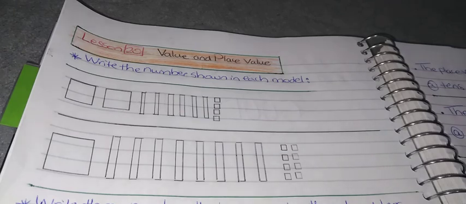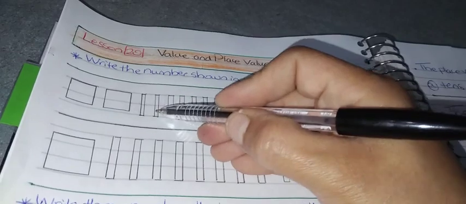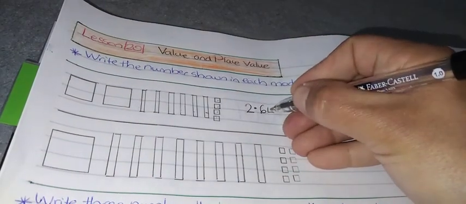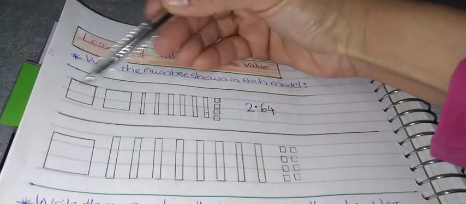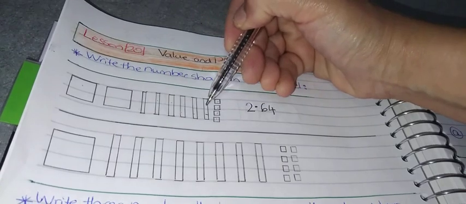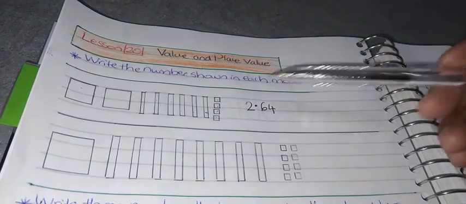Here we have a model. There are two ones. So 2 ones and 1, 2, 3, 4, 5 and 6 tenths and 1, 2, 3, 4 hundredths. So again, we have 2 ones and 6 tenths and 4 hundredths. Okay, so it is 2.64.